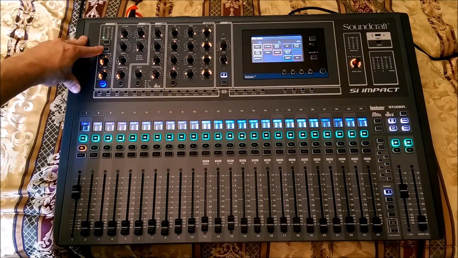Here is a polarity reverse button. Useful every great once in a while. If you want to do a search on that, see the applications where that might be useful, you can. I'm not going to dig too deeply into that.